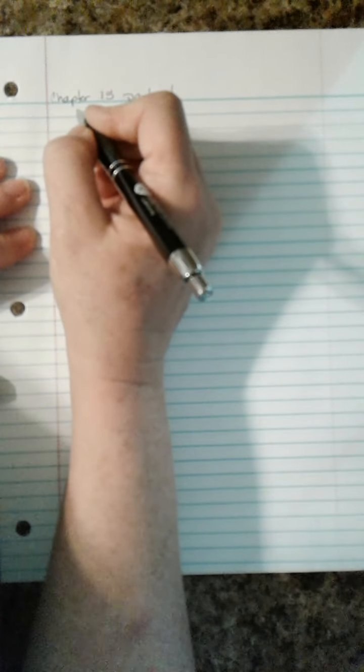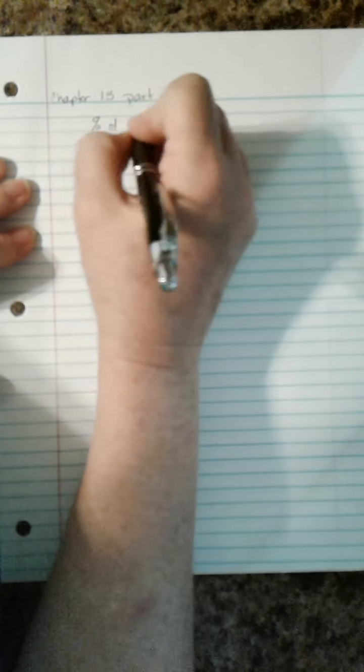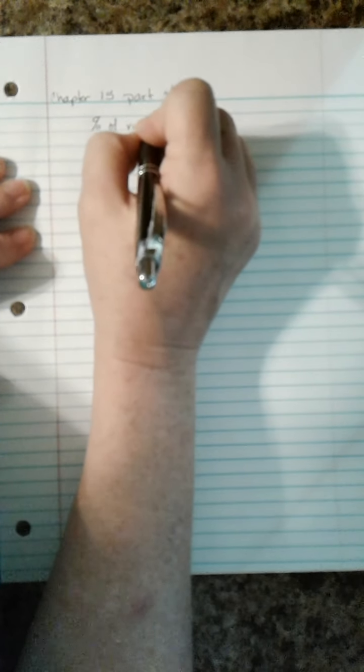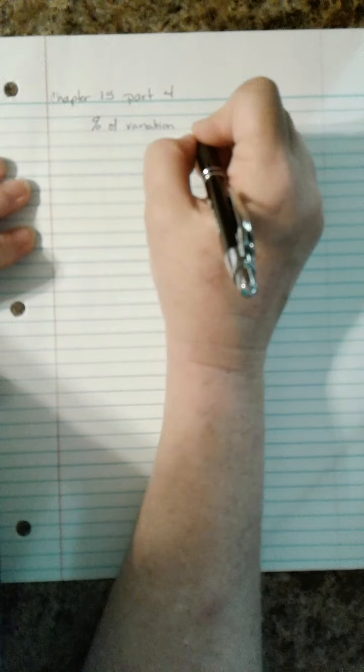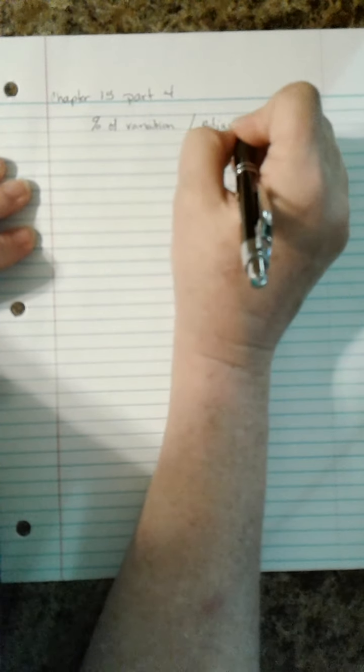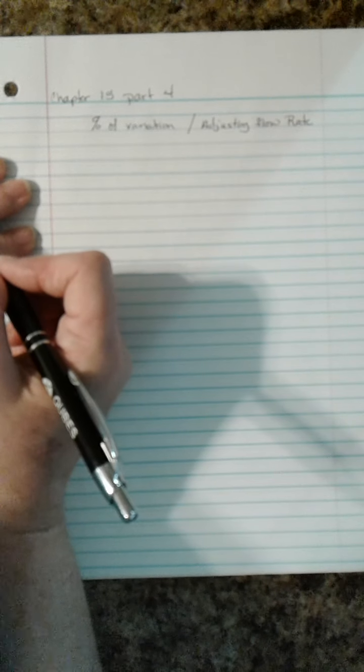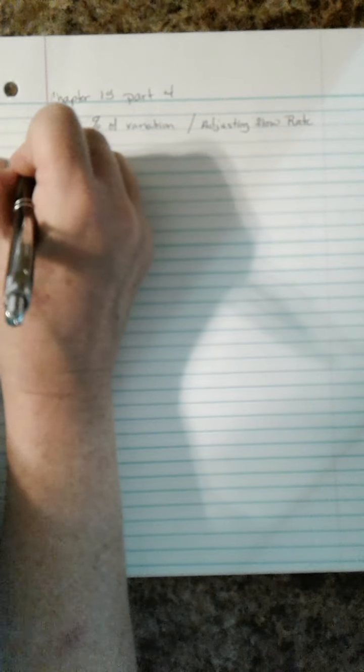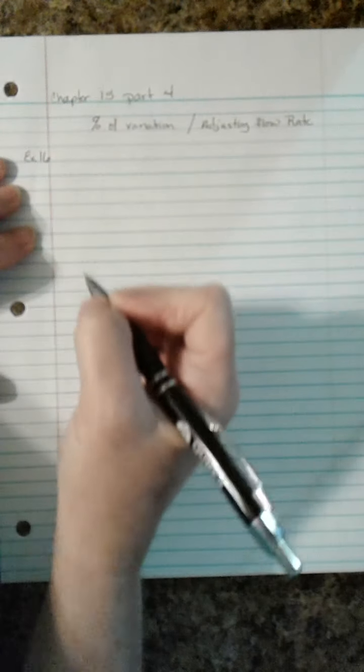So we're still going to calculate adjusted flow rates, and I call them percent of variation problems, or adjusting flow rate. So we got through example 15, so we're on example 16 now.